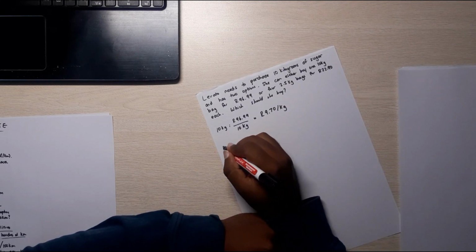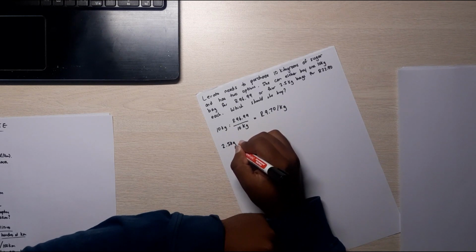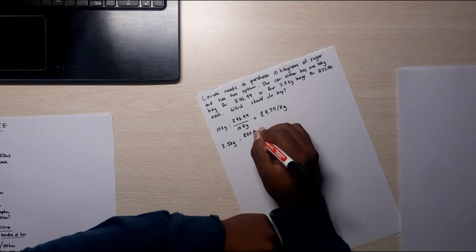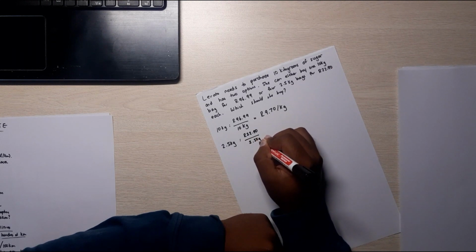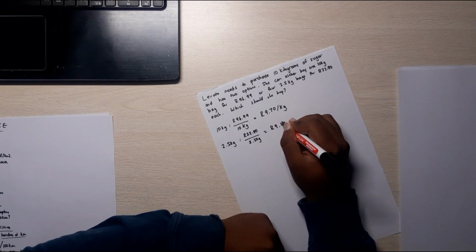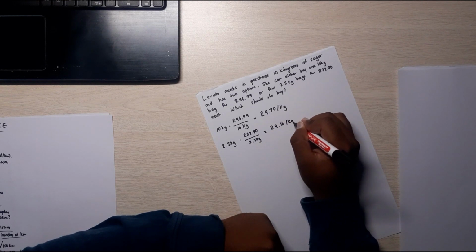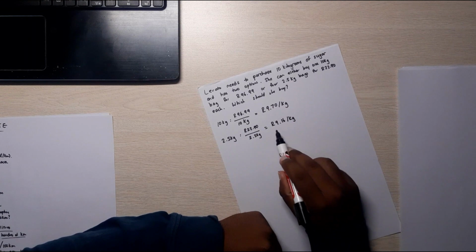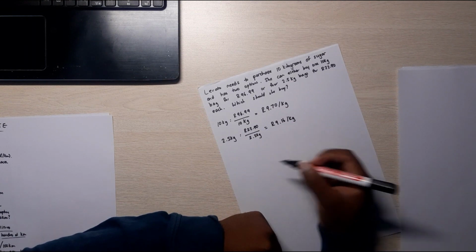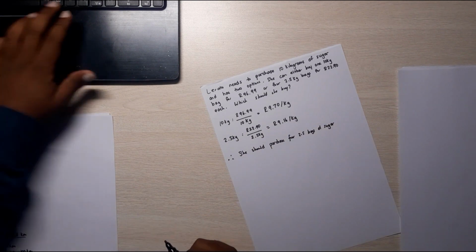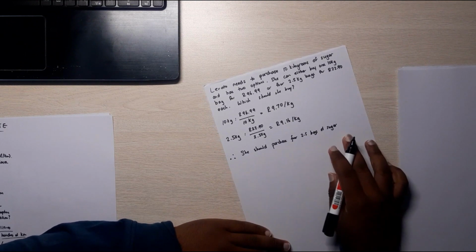Now, if you're looking at the 2.5 kg, this was 22 rand 90 per 2.5 kilograms, right? This gives us 9 rand 16 per kilogram. Okay. So therefore, this is cheaper, right? This is how you do it.